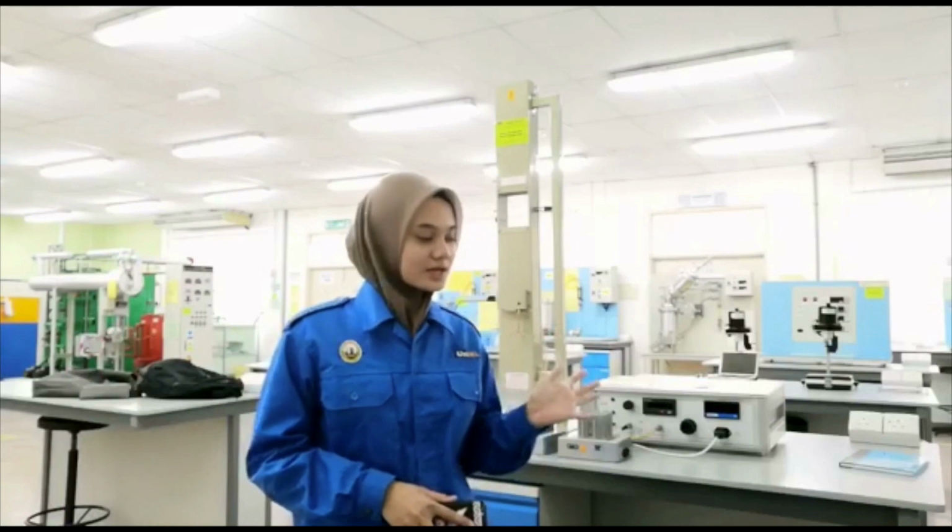So our group chose the title of forced convection heat transfer. Next we proceed to the objective of the experiment. First, it is to demonstrate the use of extended surface to improve the heat transfer from the surface. Next is to determine the temperature distribution along an extended surface.